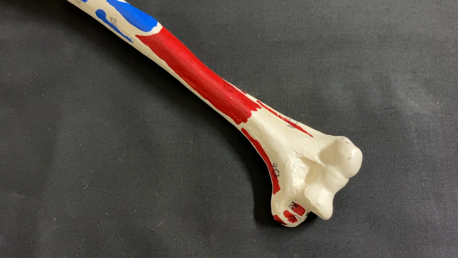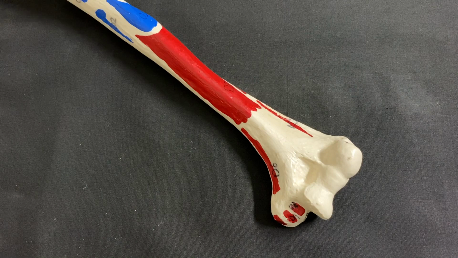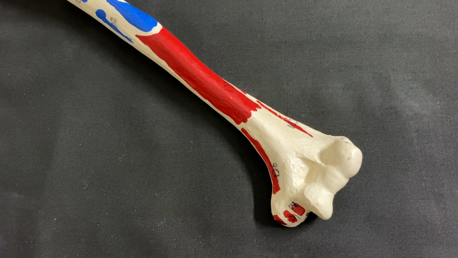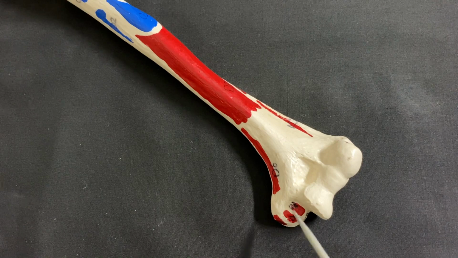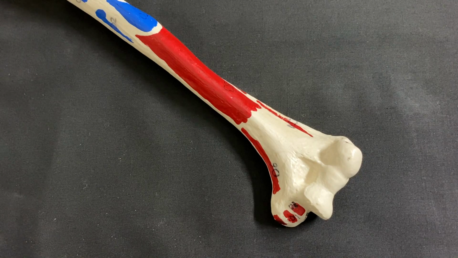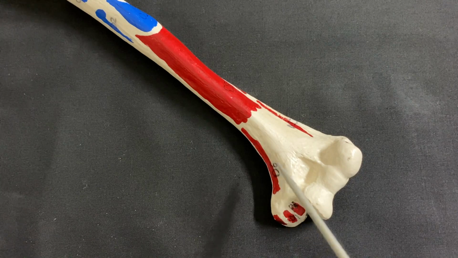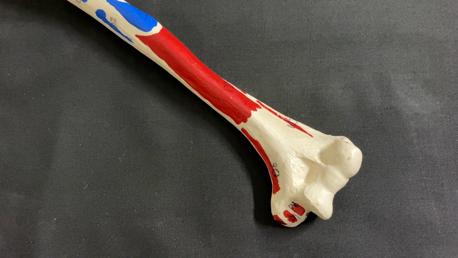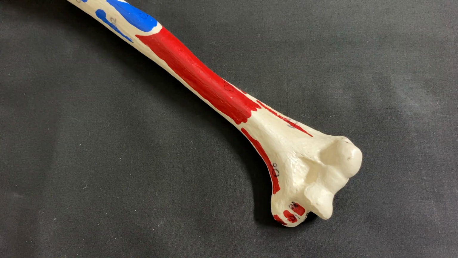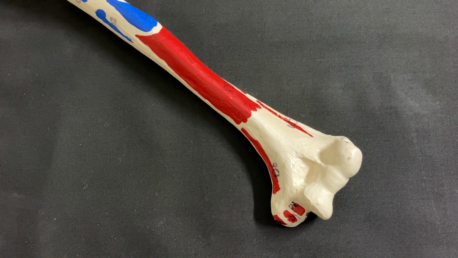Now let's talk about the medial epicondyle. We have the origin of the common flexor muscle on the anterior aspect of the medial epicondyle, and then on the lower one-third of the medial supracondylar ridge we have the origin of the pronator teres muscle. That summarizes the muscular attachments that are present on the humerus bone.